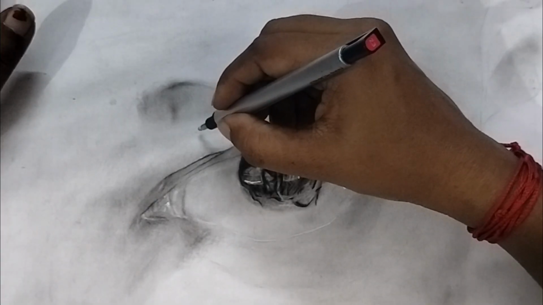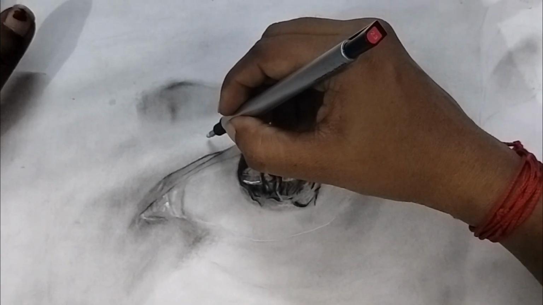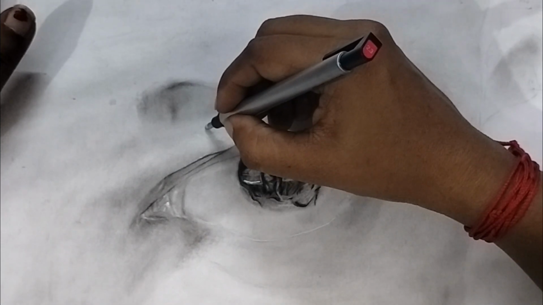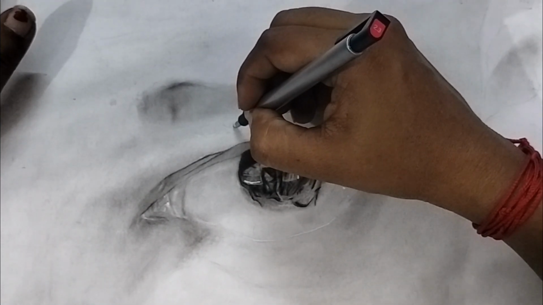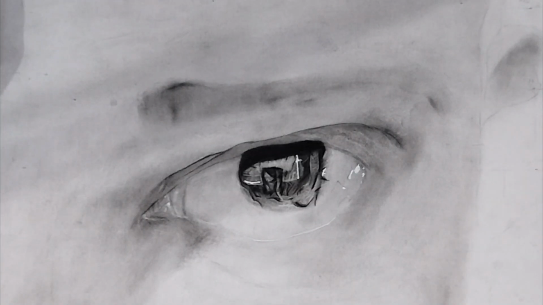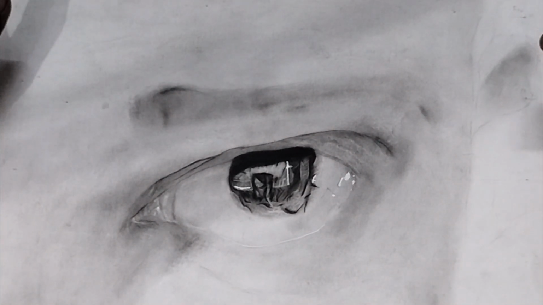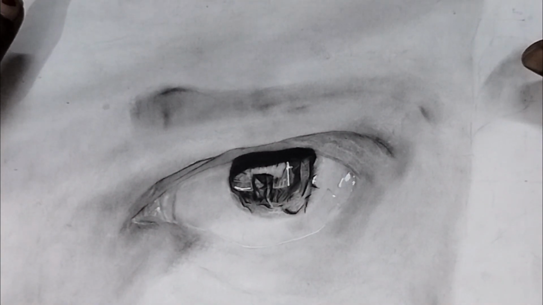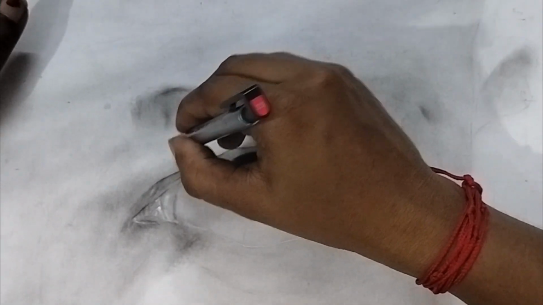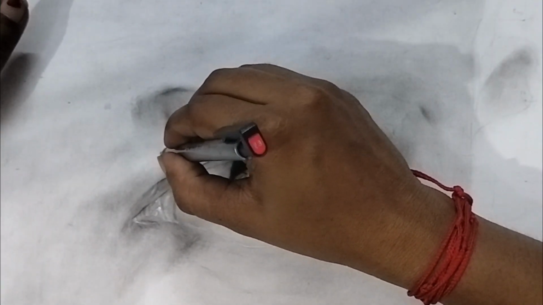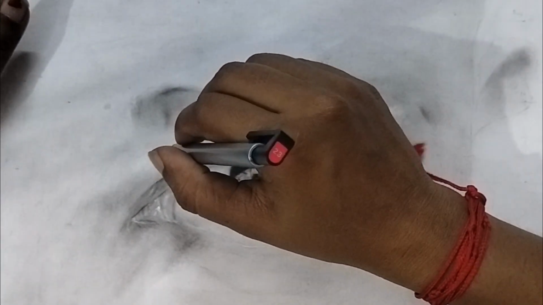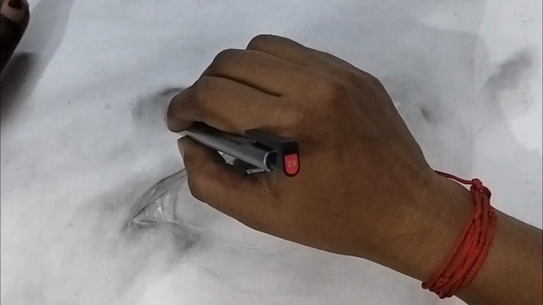What defines your drawing is the value variation. How keenly you identify those values, that's how you will become an expert in hyperrealism. So keep that in mind, that value variation is the primary thing you have to do.